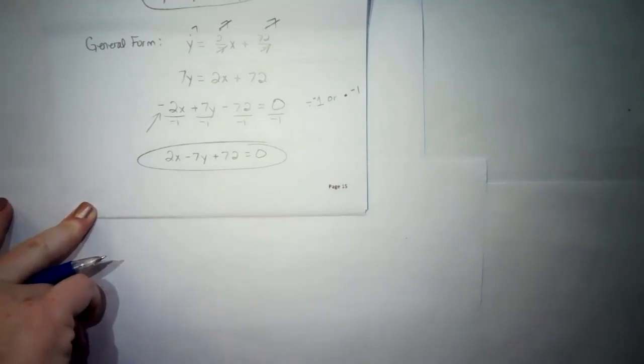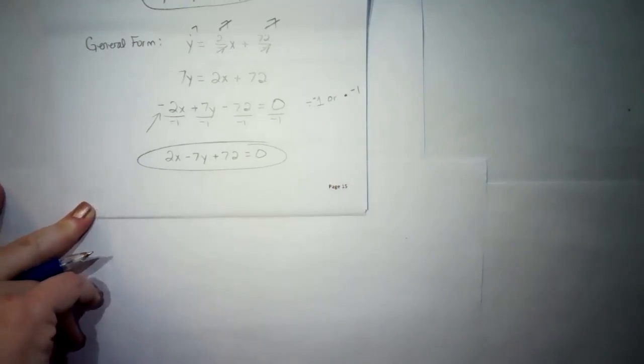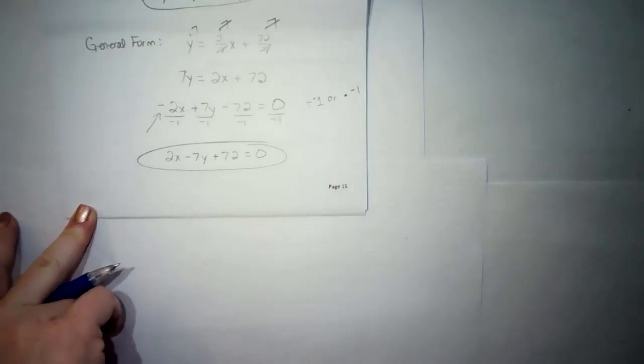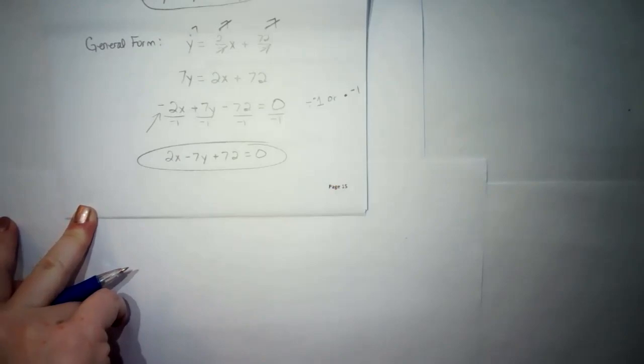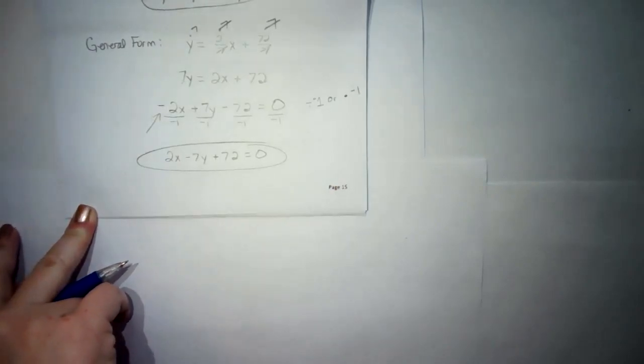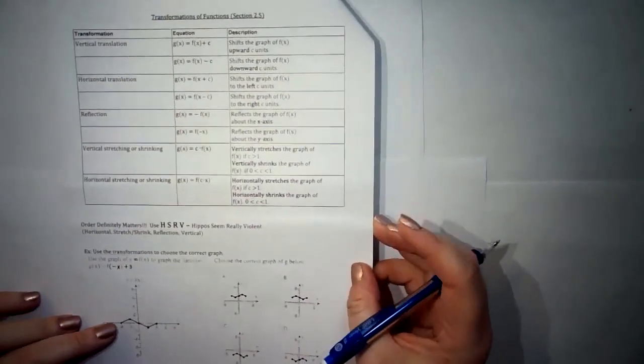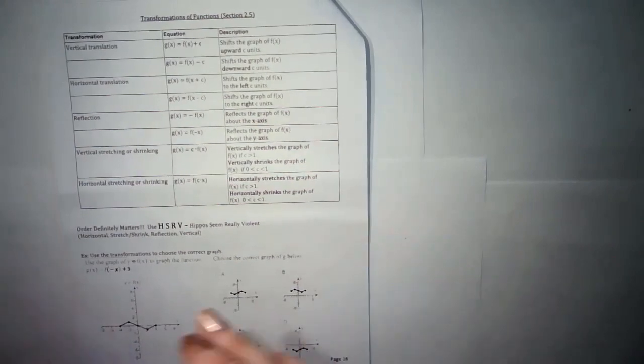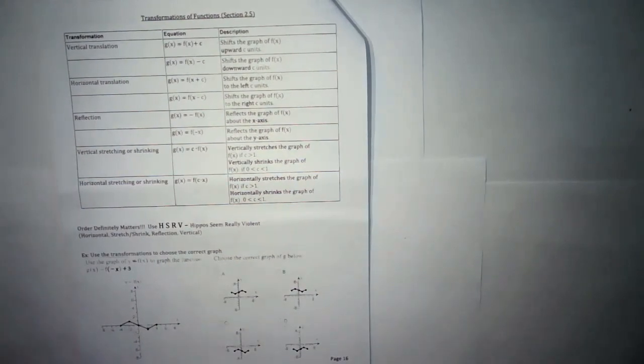Okay. All right. So we have to remember then how to get through all these different translations and what they mean. That's all 2-5 is. Now, if you had algebra 2, you might have been scarred because you did translations out the hoo-ha.